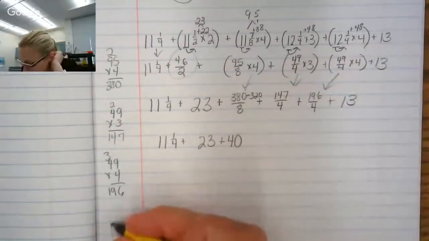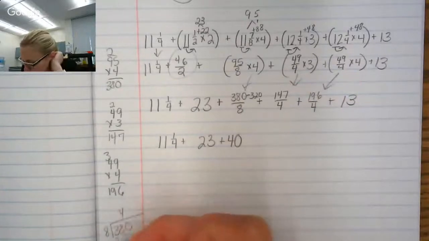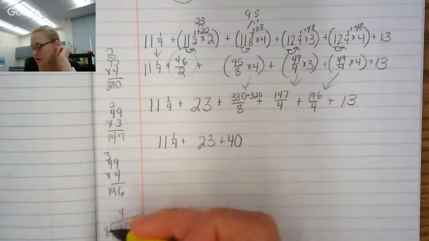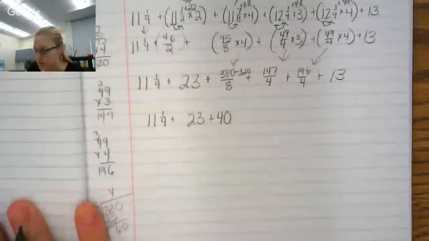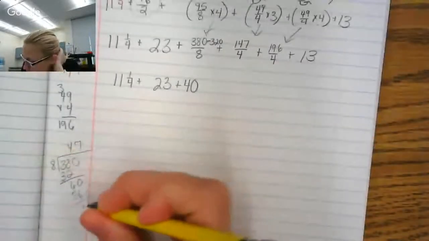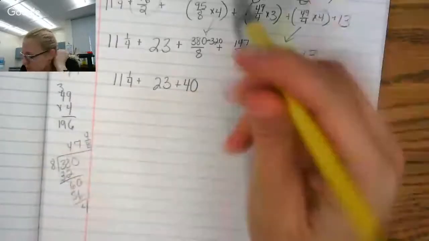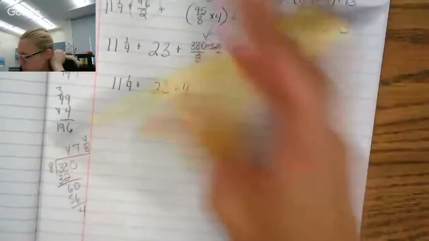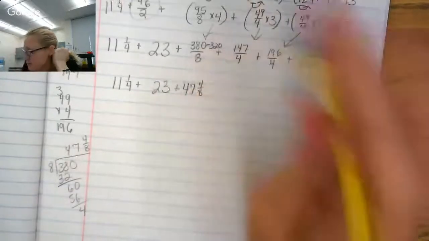380 divided by 8. And we said it could go in 4 times, which would be 32, which would leave me 60. So 8 can go into 60. Oh, 8 times 8 is 64, so 8 is too many times. 8 times 7 is 56, and I would have 4 eighths left over. And so 47 and 4 eighths. Let's go that way. 47 and 4 eighths.